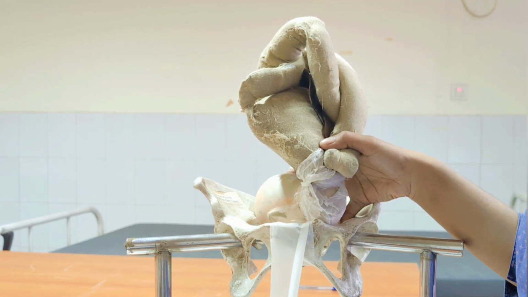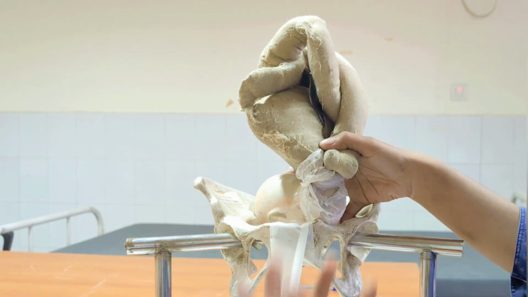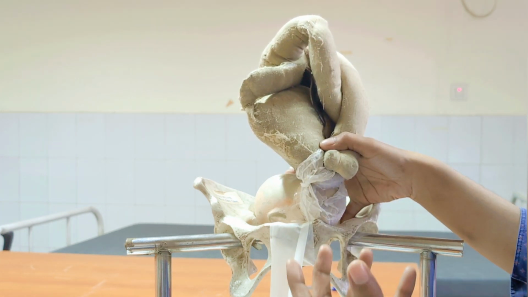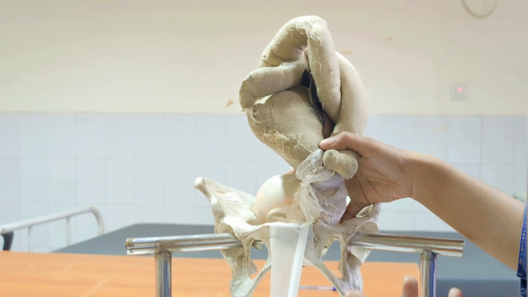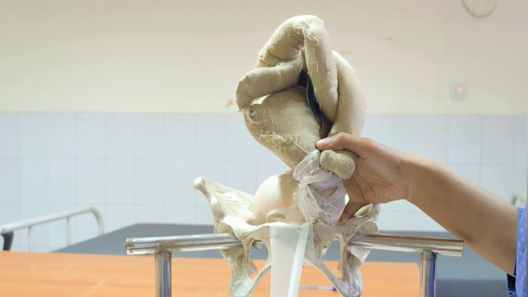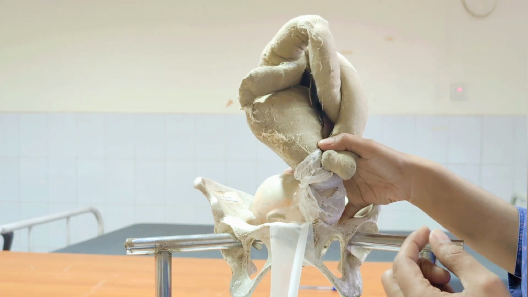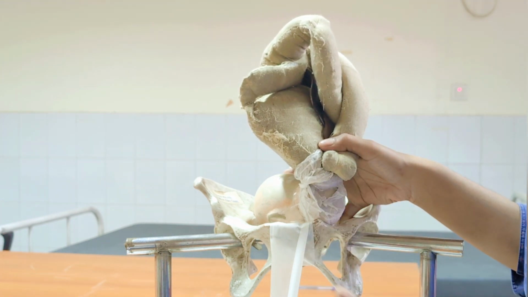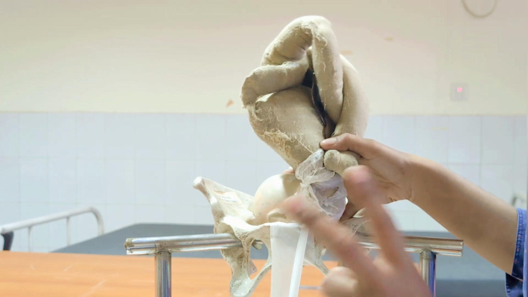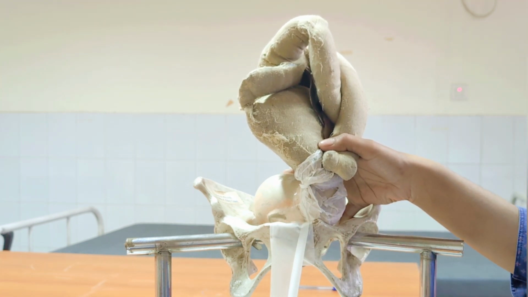The next thing is the descent. The descent occurs and the chin touches the pelvic floor, and as it touches the pelvic floor, the chin will rotate towards the symphysis pubis, and the extension will get promoted.